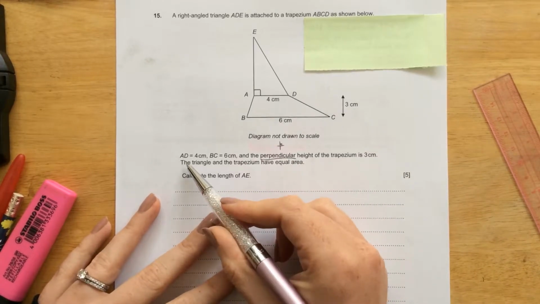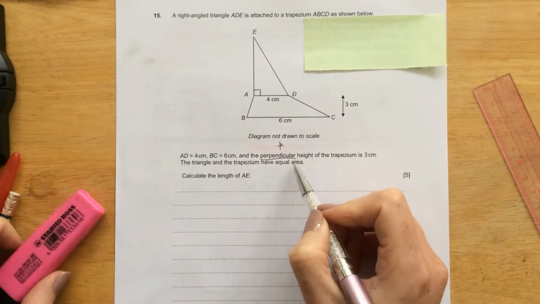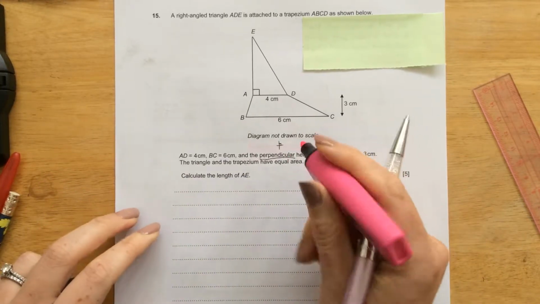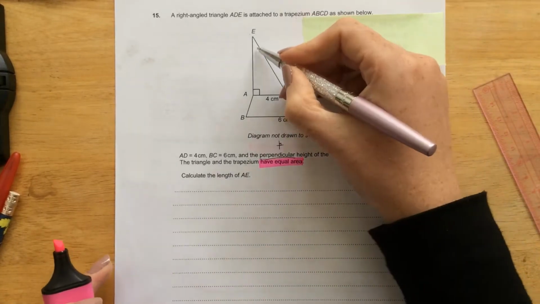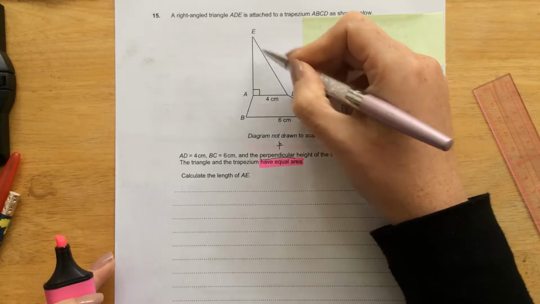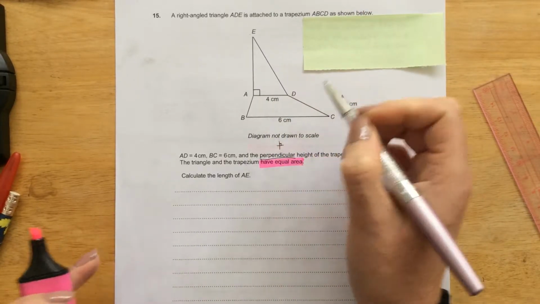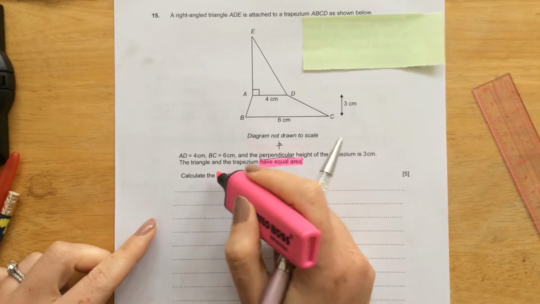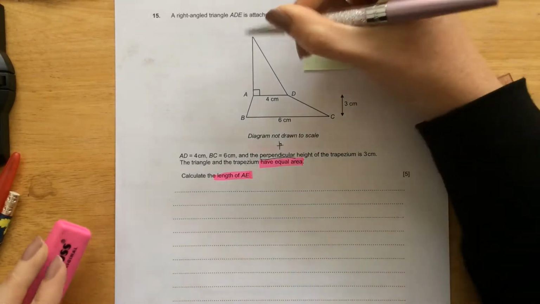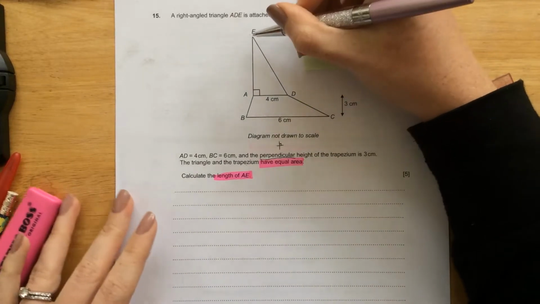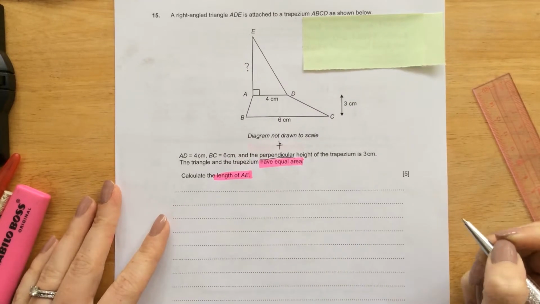The really important bit of information here is saying that the triangle and the trapezium have equal area. So that means that the space that this triangle takes up, the area, is exactly the same as this trapezium. And what I need to work out is the length of AE. So the length of AE, here's A, there's E. I'm missing this measurement here.